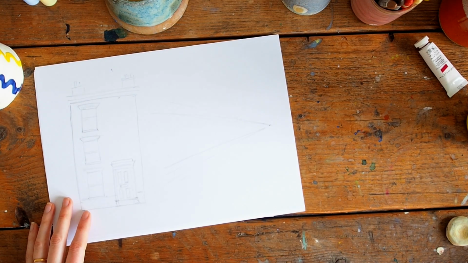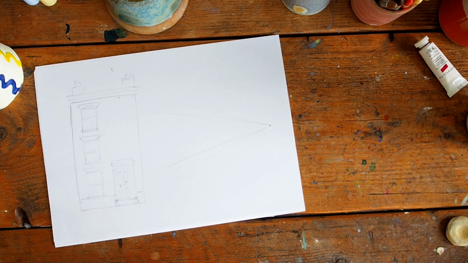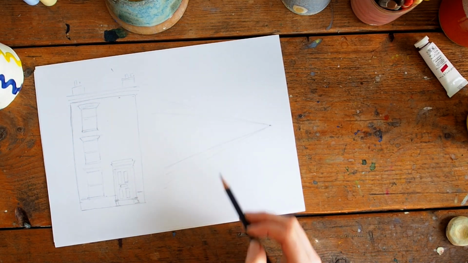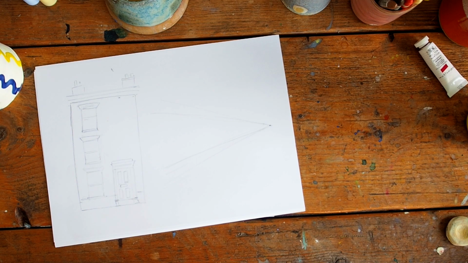Pretend the point's there. So the thing to remember with perspective is all of your horizontal lines are going to be following these perspective lines, and all of your vertical lines are going to stay vertical. They are not going to be leaning side to side, and that's a big mistake that people make.